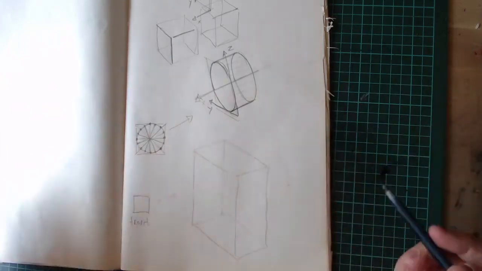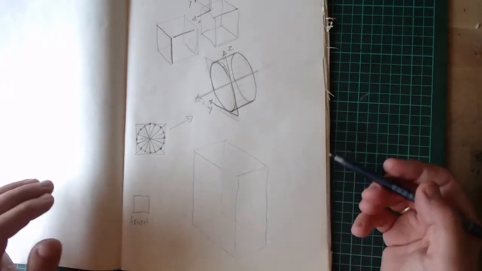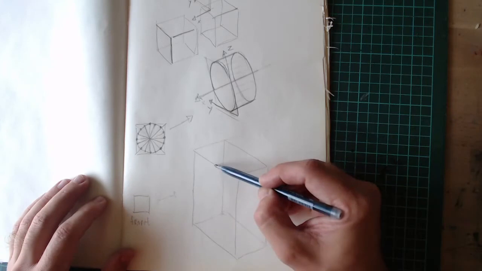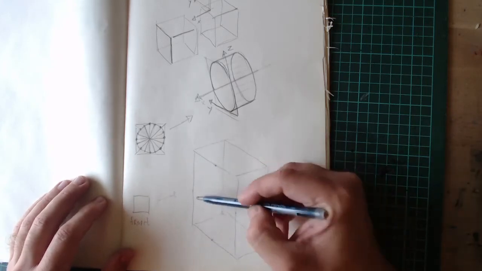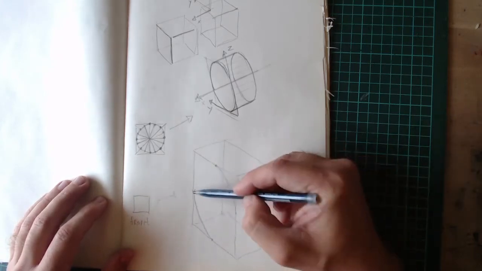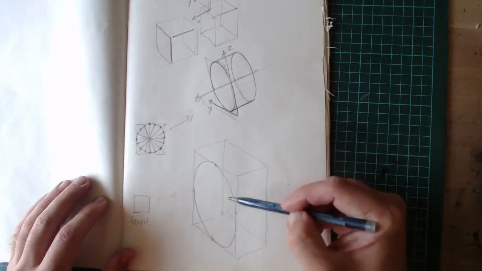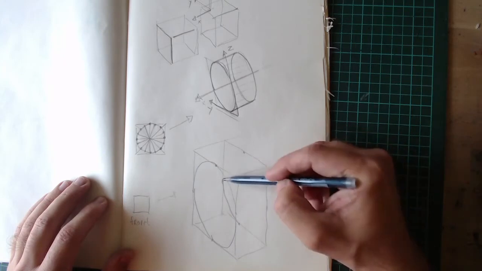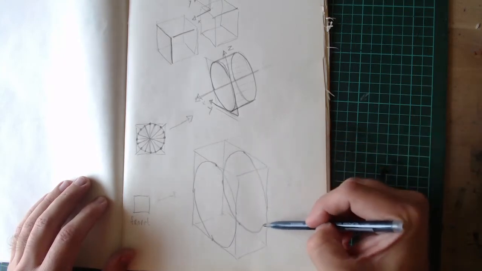So I kind of believe a square, I hope so. I know it's not absolutely correct. Yes, so as we did in a previous tutorial, you just put these ellipses inside.